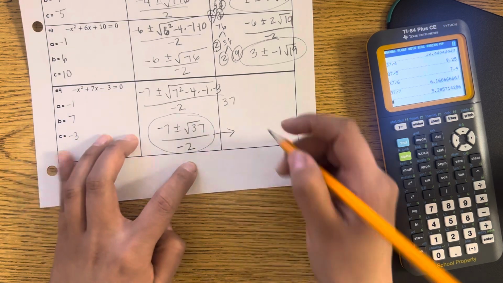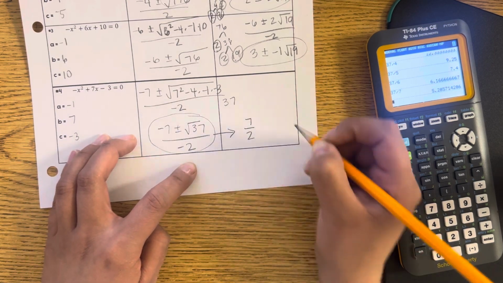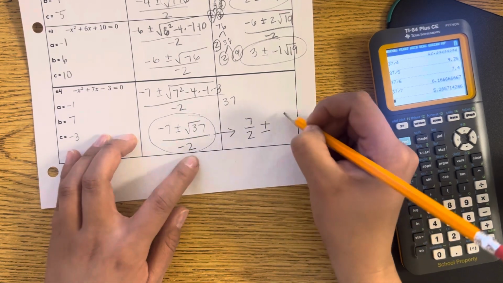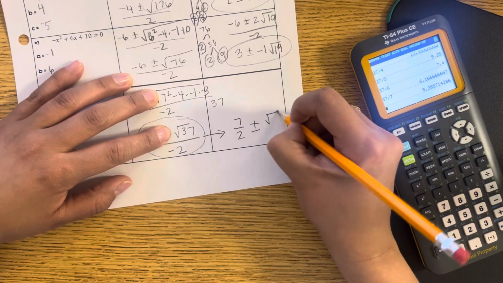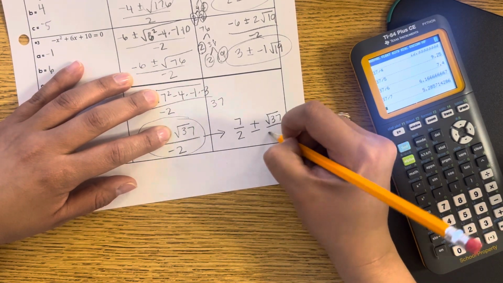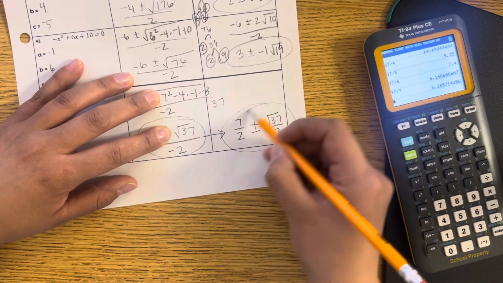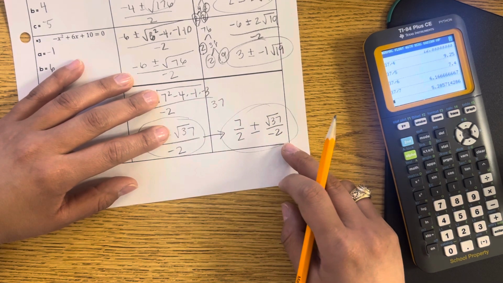Negative 7 over negative 2 is positive 7 over 2, plus minus, and since this doesn't simplify beyond this, I just leave it as the square root of 37 over negative 2. That's the odd one that we struggled with in class, okay? So just be careful there. Let's keep going.